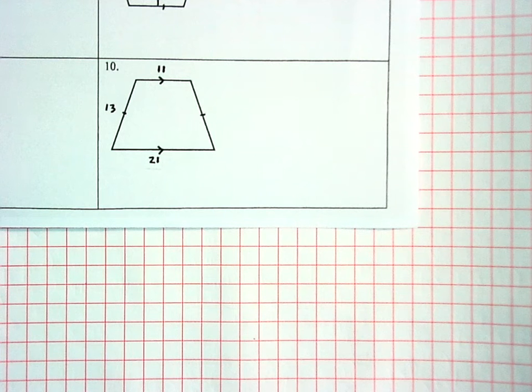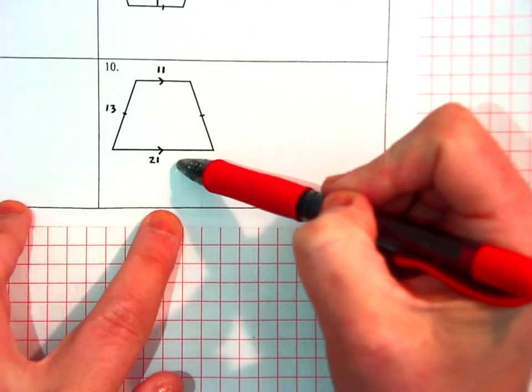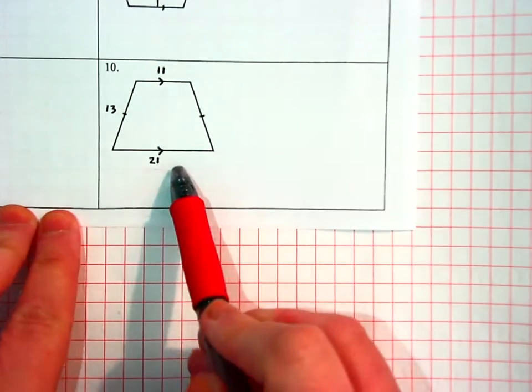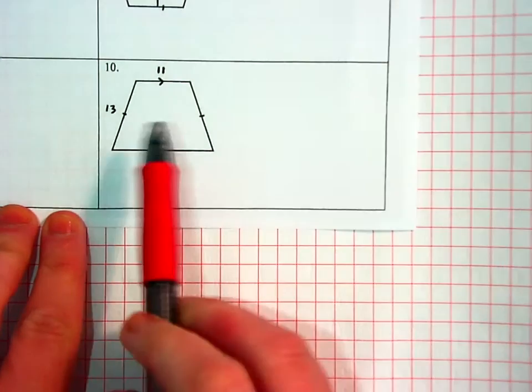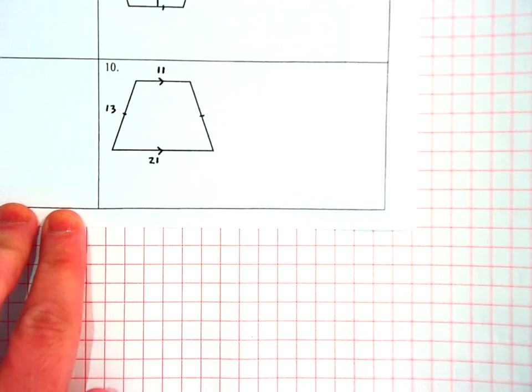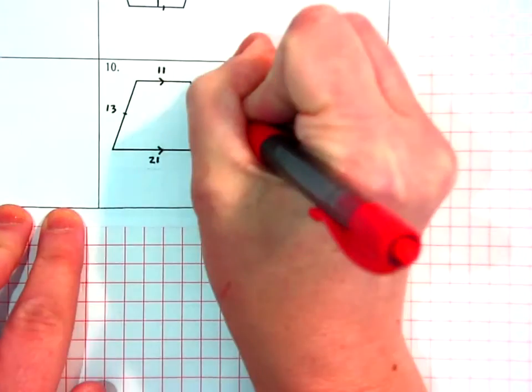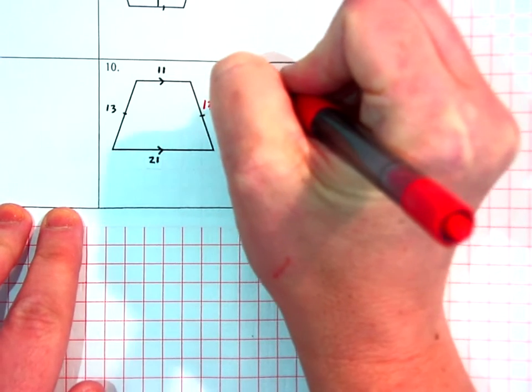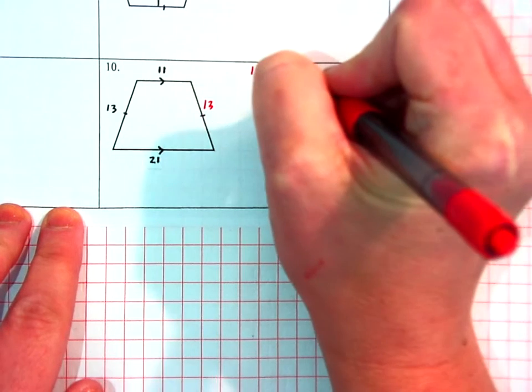This is homework 55, and this is one of the questions on that back side with mixed area review. This is problem 10. Looking at my figure, I can recognize that it is a trapezoid first and foremost because I have one pair of parallel sides. I also know it's isosceles because the other pair of opposite sides, these are the two legs, are congruent. So I have a 13 right here. Just a little note, this is an isosceles trapezoid.